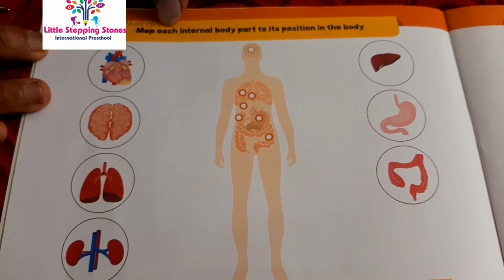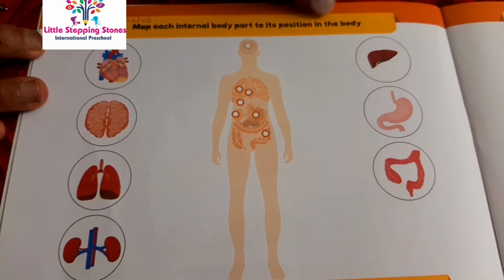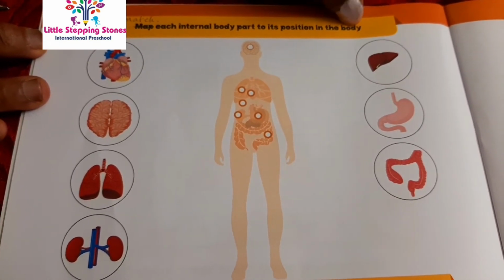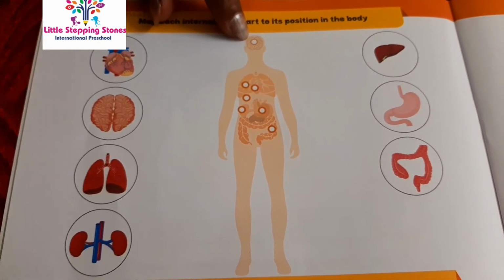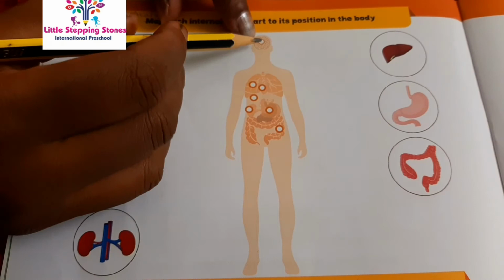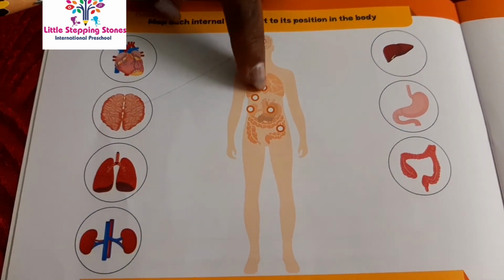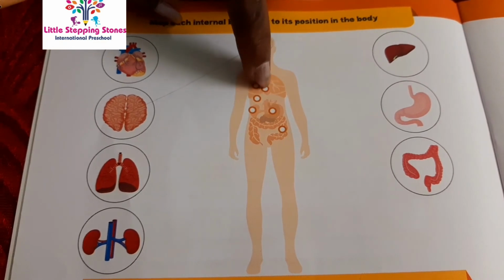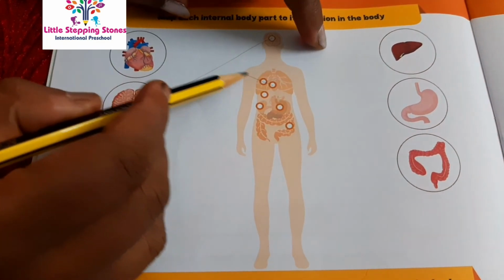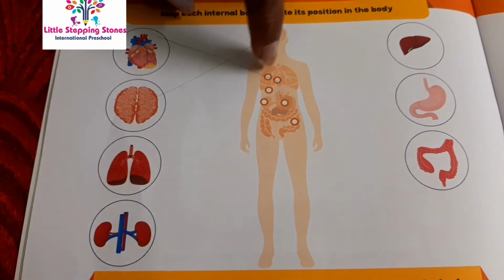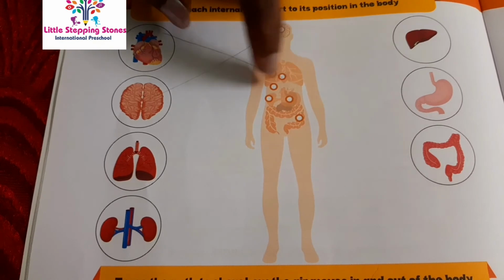Match each internal body part to its position in the body. First you see, this is a brain. Where is the brain? Here is the brain. So you should match it. Second, this is heart. See, here is heart. So match it to the heart. Then these two are lungs.